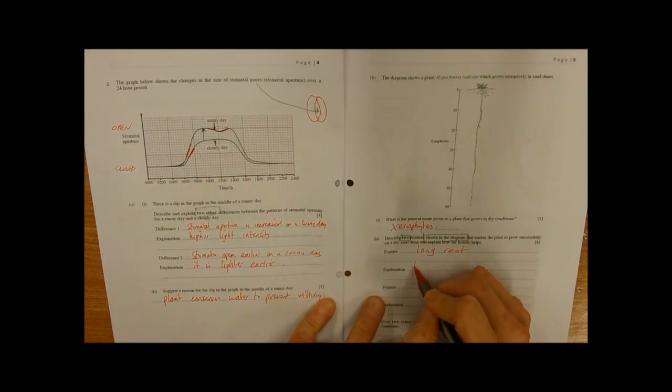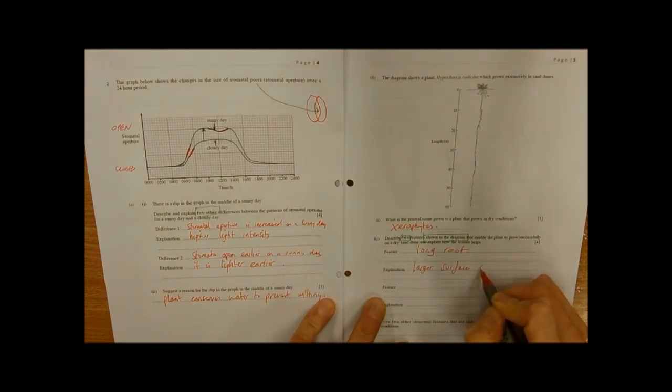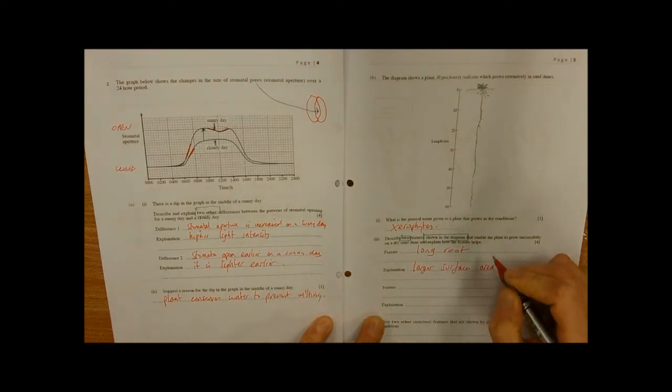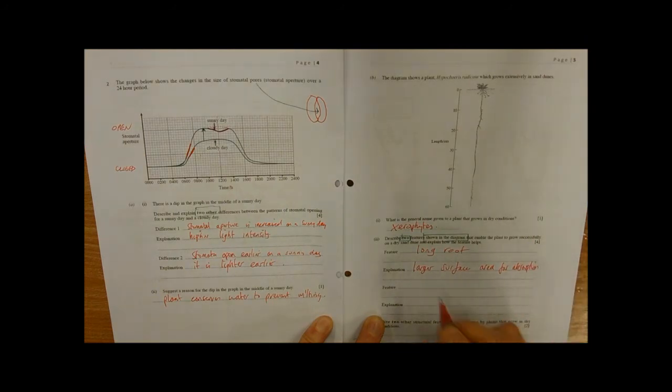So, larger surface area for absorption, or you could say reaches down further for water. Either of those two will do. You don't need both of them. And then we're possibly a little bit stuck with this next one.